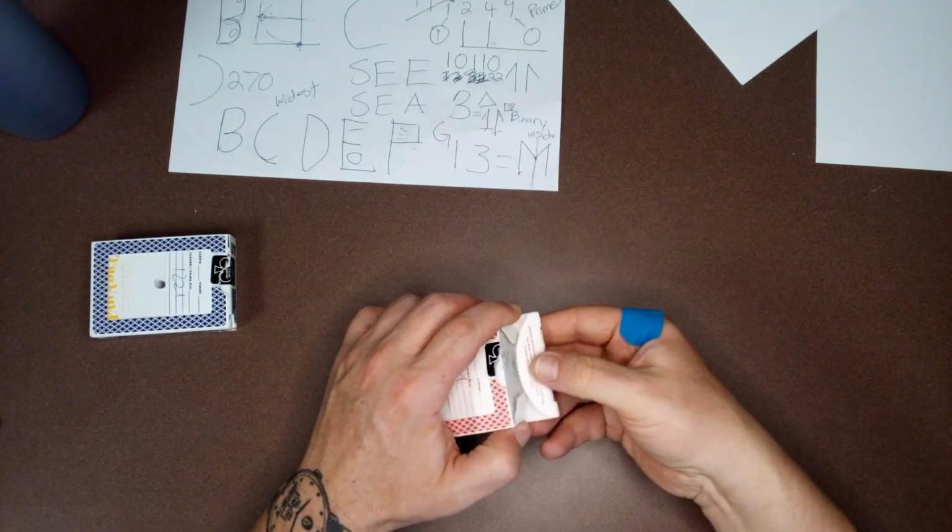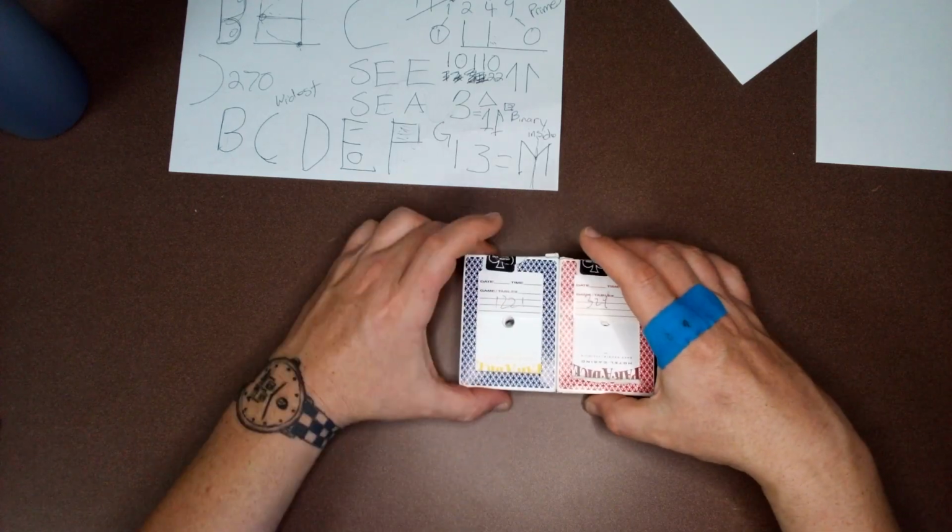Again, that's deck. These are the decks I used.